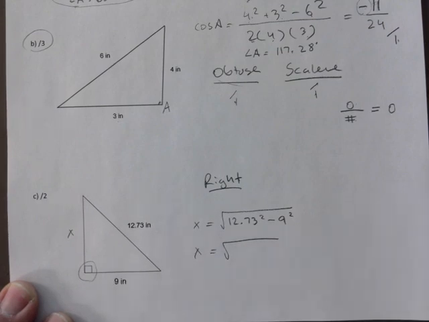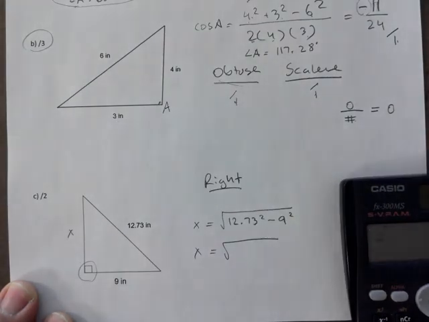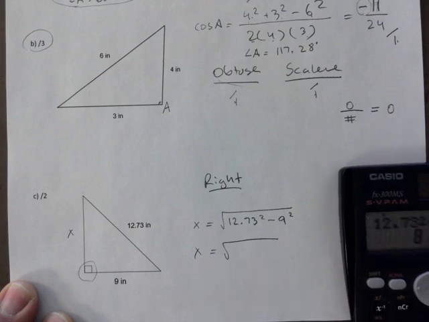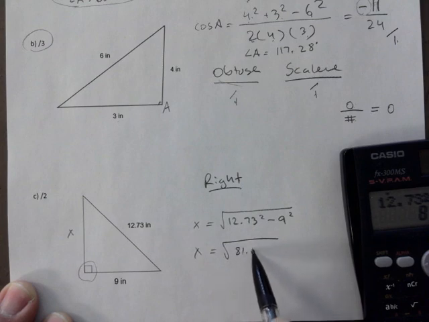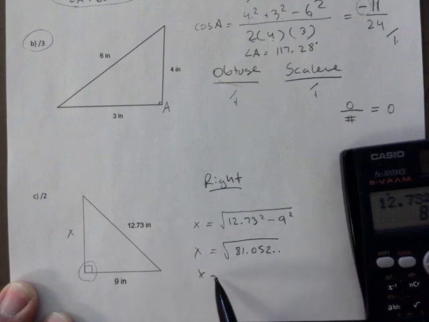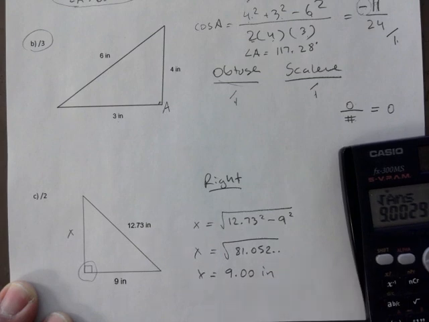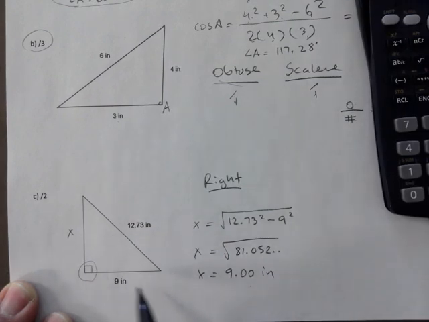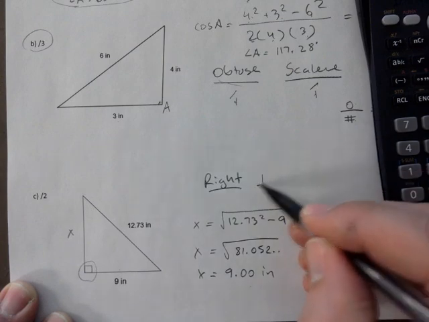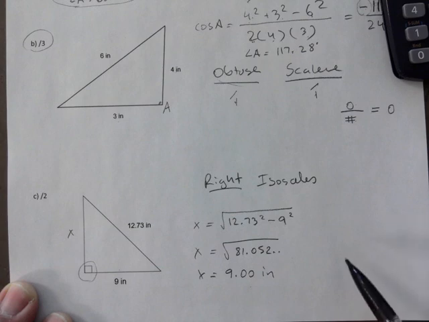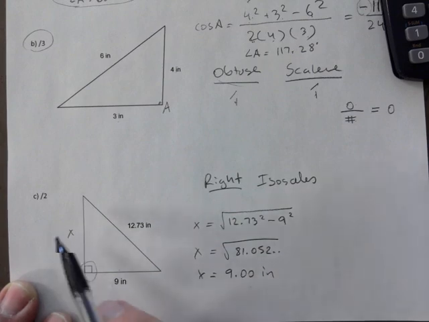So that would be, just do this, minus 81. It's 81.052 and so forth. Take the root of that. Yes, okay. 9.00, right? If you round to 2 decimals. And you realize, hey, these are the same, right? So this is an isosceles triangle. So round to 2 decimals, and if it matches, we're good to go.